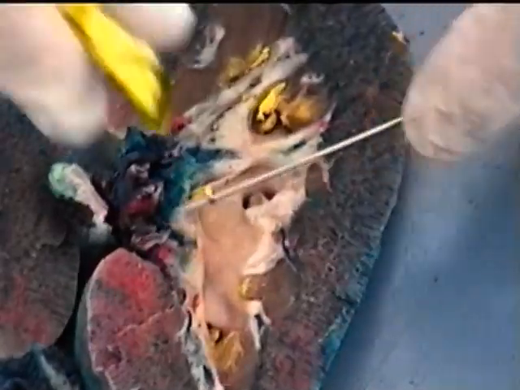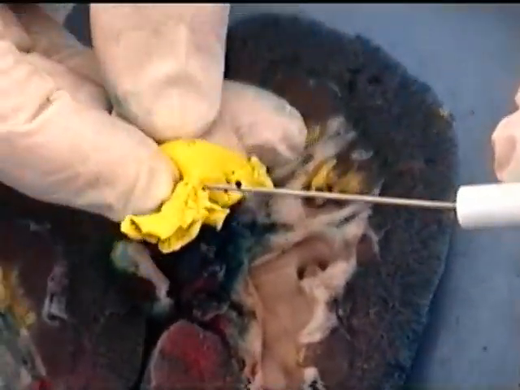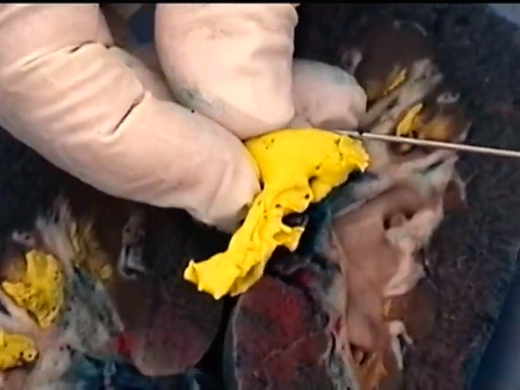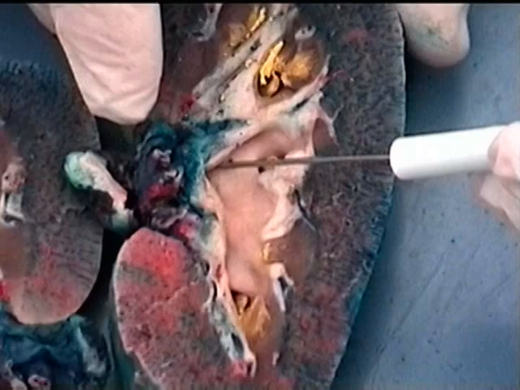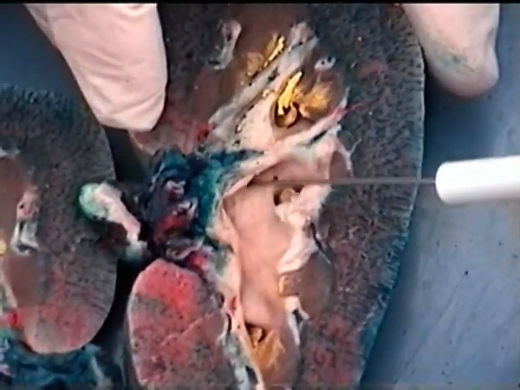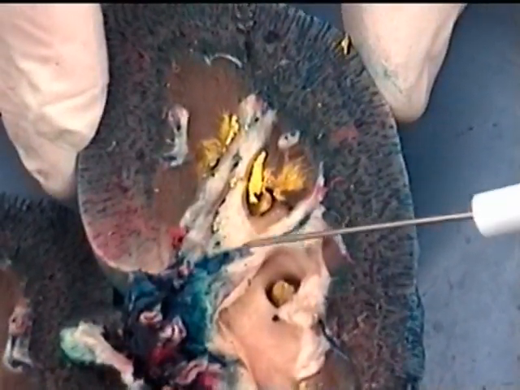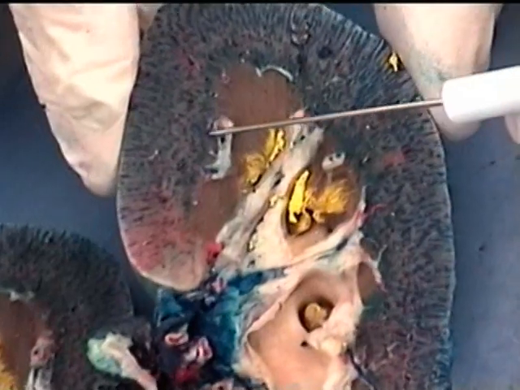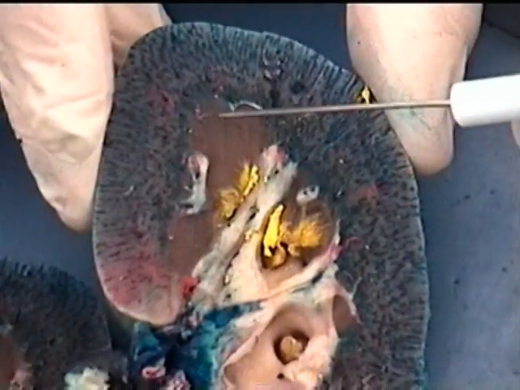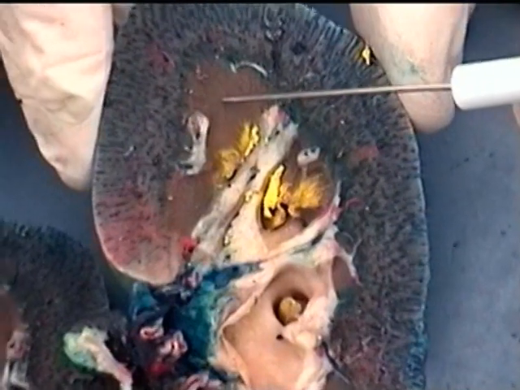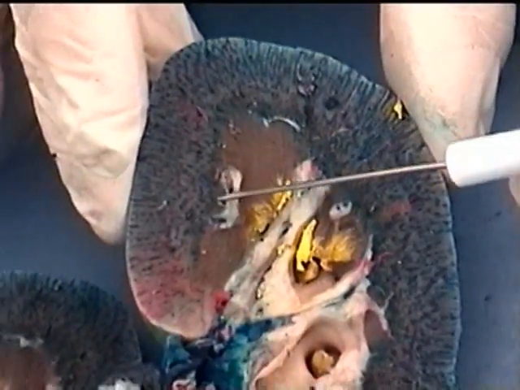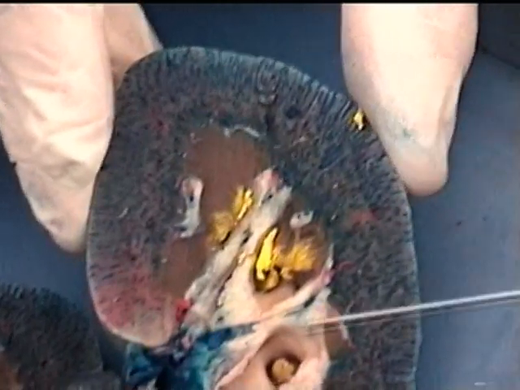What we're seeing here are minor calyces, the little round things here, all coming together to form a major calyx, which then all would have come together in this area here, which would be the renal pelvis that we're seeing. And the blood vessels we're seeing in the columns here, remember, would be interlobar arteries and veins, and then they would arc around the interface between the renal pyramid and the cortex. So arcuates would be found in this area here.